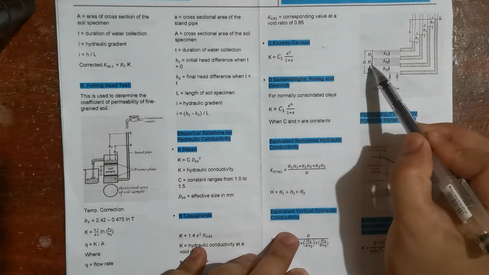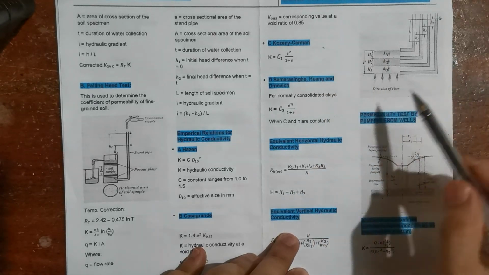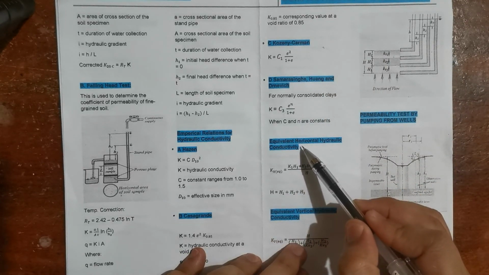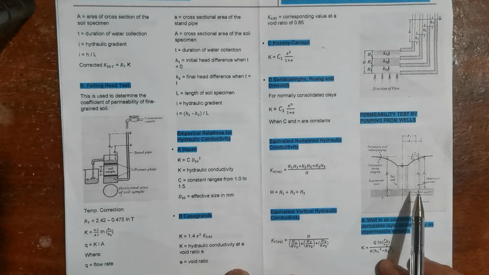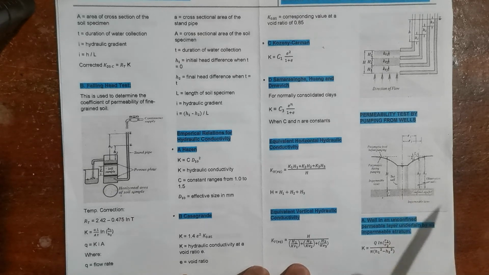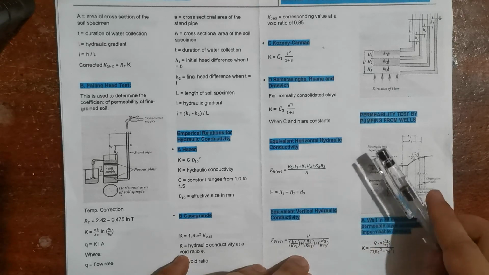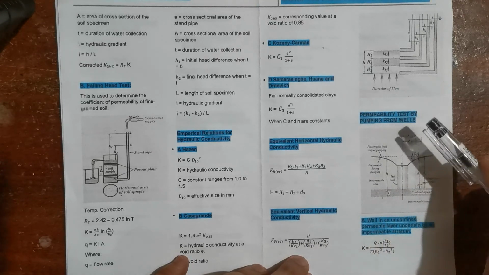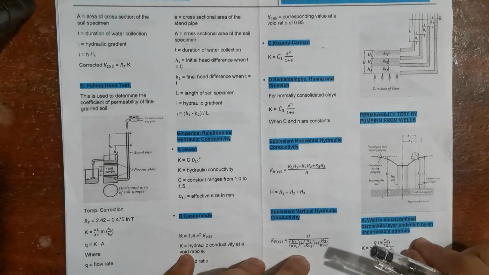Pero kung nandito mismo yung direction ng flow papunta doon, that is under equivalent horizontal hydraulic conductivity. And then the last subtopic is regarding the field test in getting the value of permeability, wherein ang ginagawa doon is pumping of wells. Nahati namin sa dalawang klase.